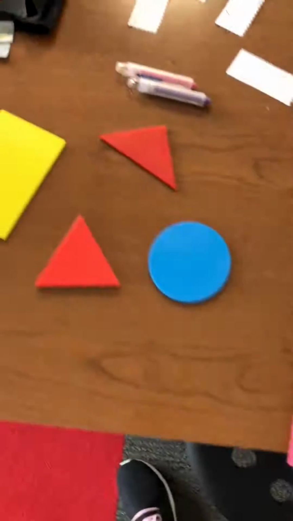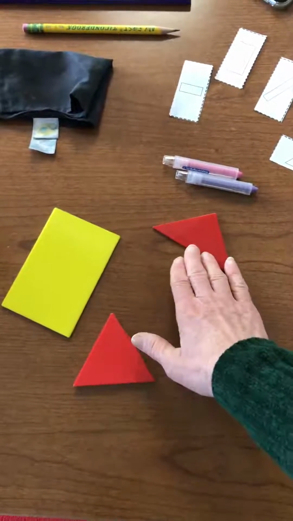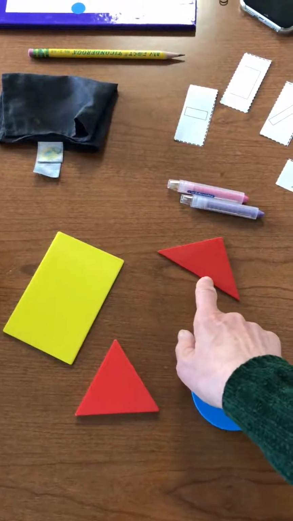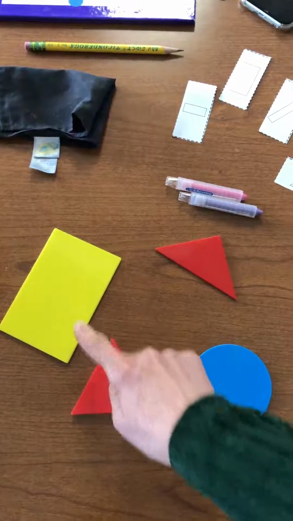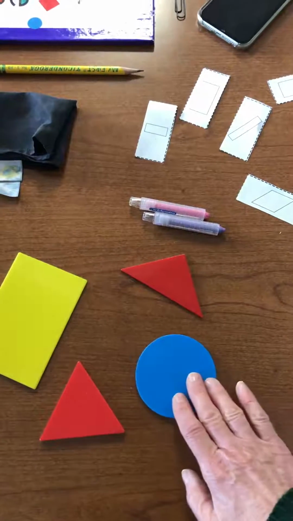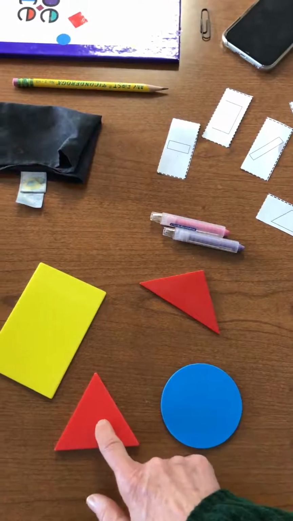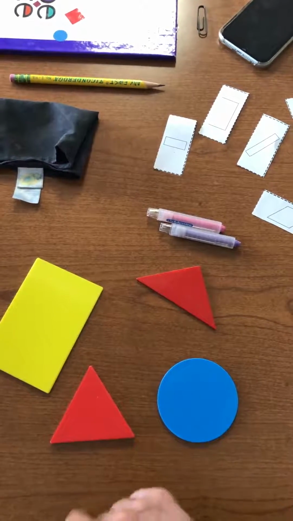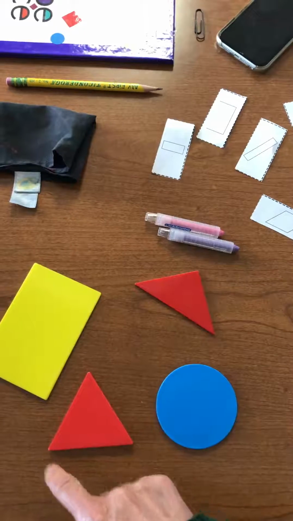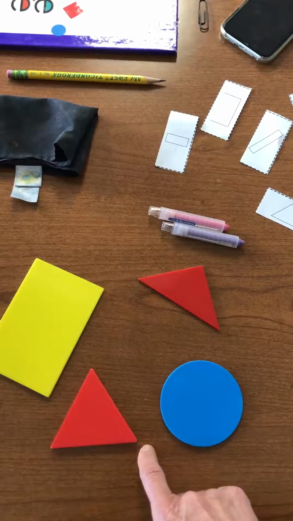Let's take a look at our shapes. Can you tell me the names of these shapes? Circle, triangle, rectangle, triangle. Can you tell me about the sides of the circle? It's all curvy. Can you tell me about the sides and the vertices of the triangle? The triangle has 3 straight sides and 3 pointy vertices.